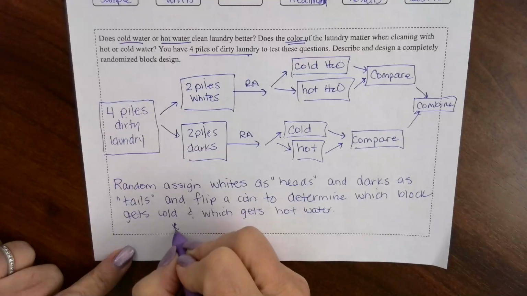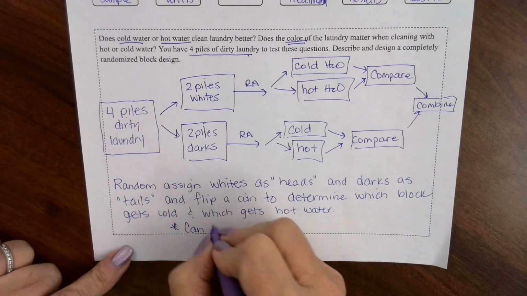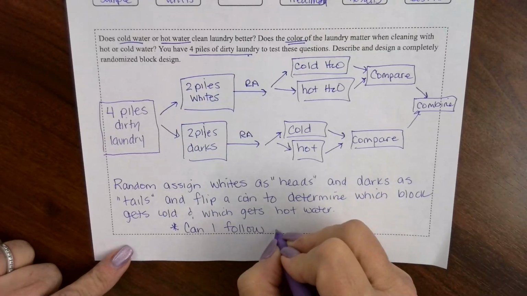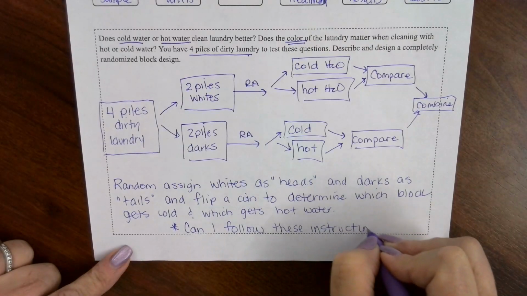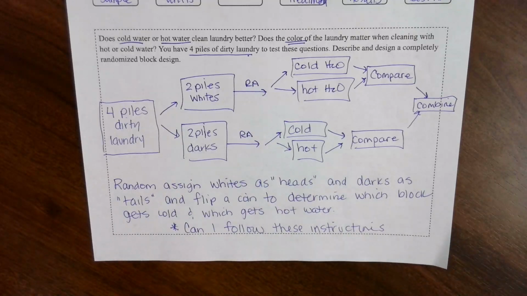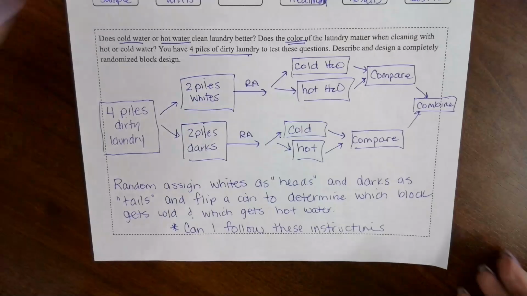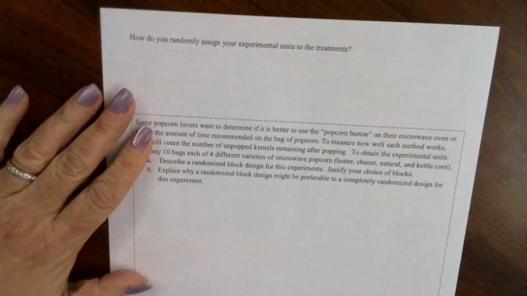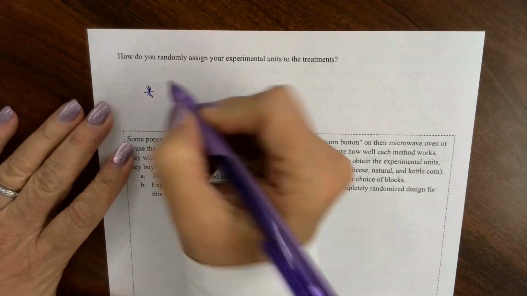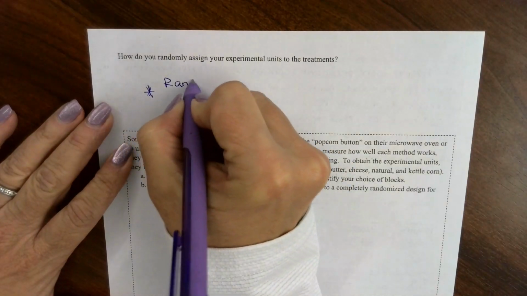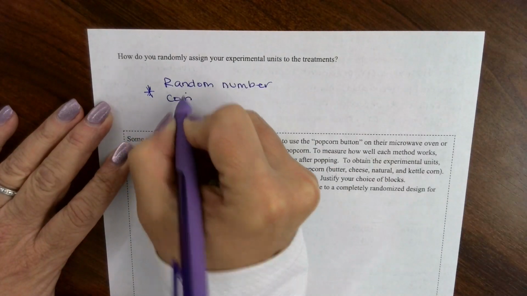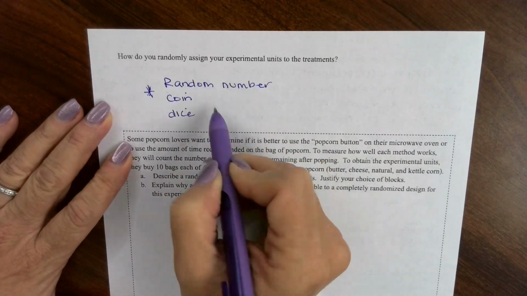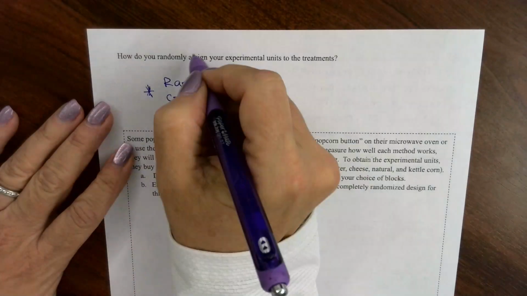Right, and then again, I actually did not do very well on this. So can I follow the instructions on this? This is what I need to ask myself. Can I follow these instructions to be able to do this? Okay. Let's see. I think we have one more. Oh, I guess that's where I was supposed to write this. Oh, well, hold on. Let's add something here. So we can do a random number generator, and we could also do something like a coin. We could do something like a dice. It doesn't have to be a random number generator. So just remember that when you do your random assignment.